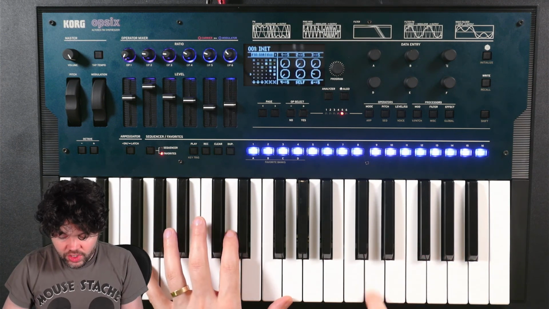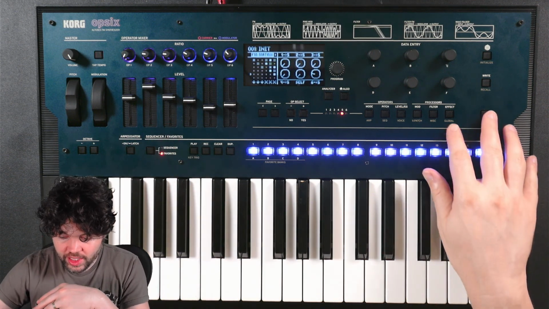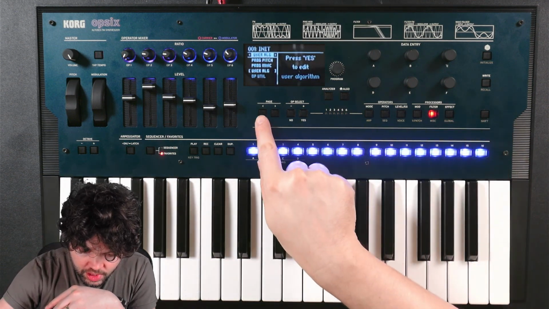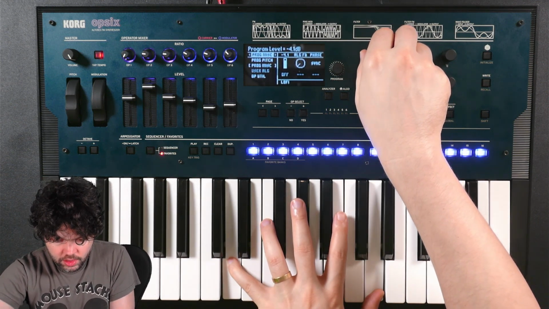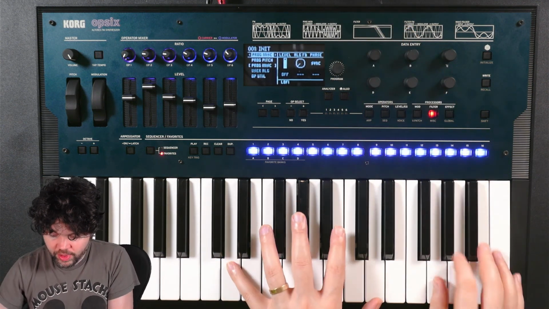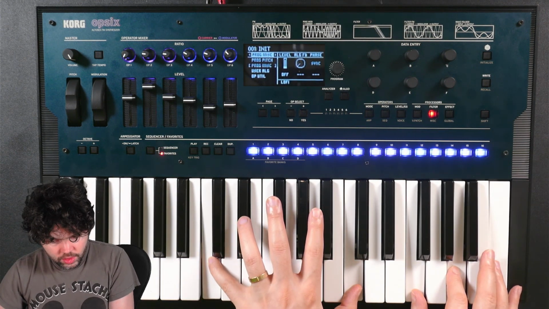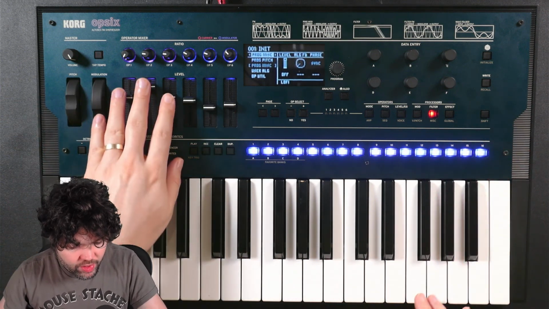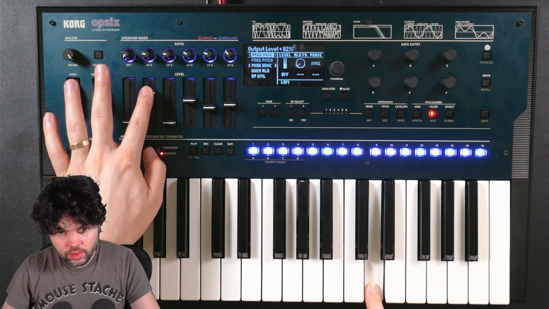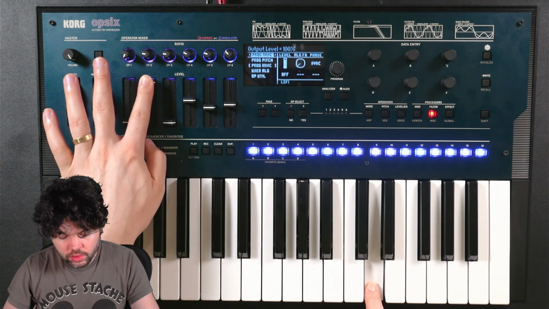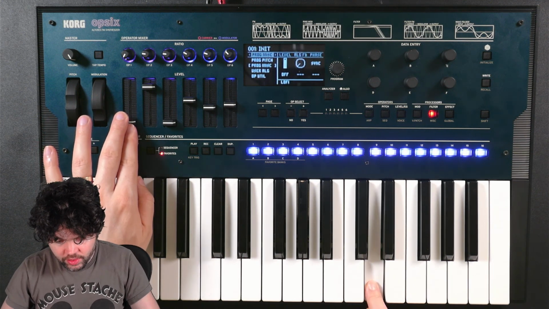Since I added the velocity sensitivity, I think this balance is a little off and the overall volume's a little low. So I'm going to go into miscellaneous, program miscellaneous. Turn up the volume a bit. Okay, I think that's sounding okay, and I'm going to revisit these levels. So let's try just the bass. Add the mid frequency.